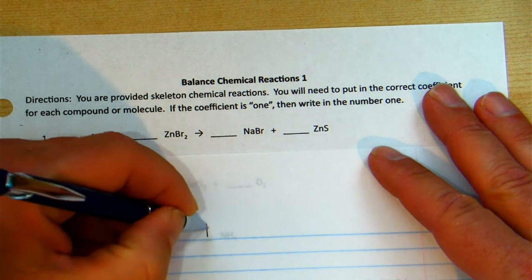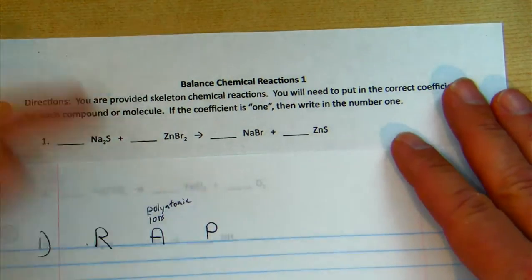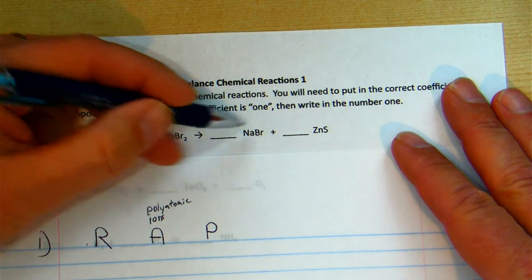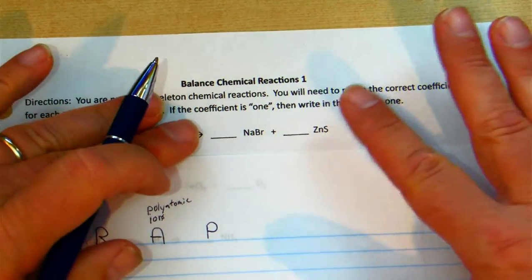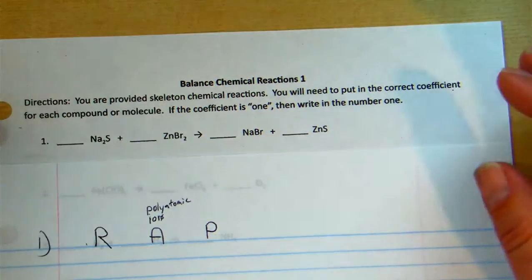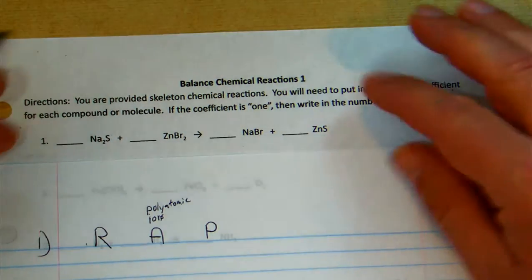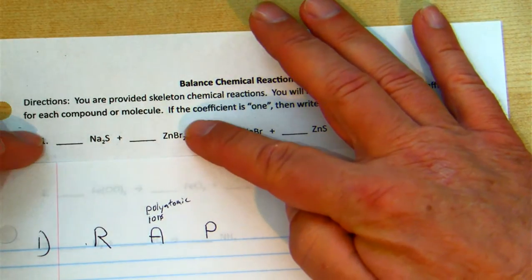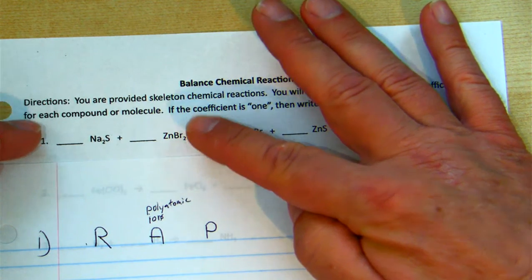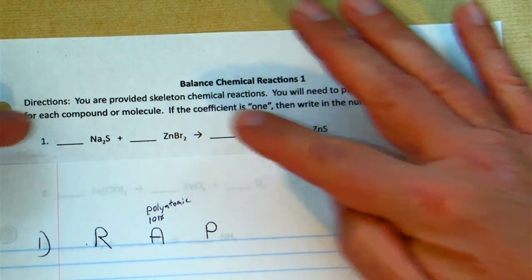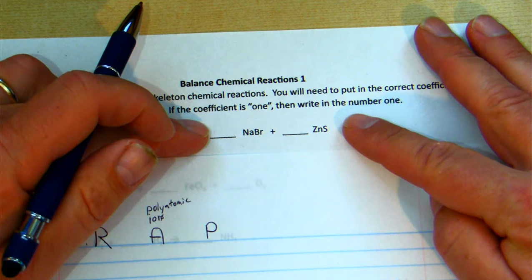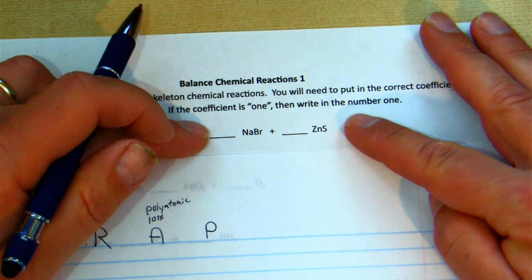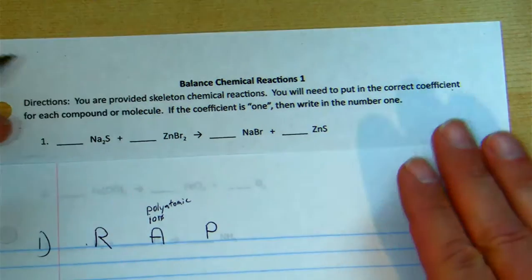And then P is for product, meaning everything to the right of the yield sign, all these products, I'm looking at that side of the tally sheet. And so what must be true is that the total number of any atom or polyatomic ion on the left must equal the total number of that same atom or that same polyatomic ion on the right.